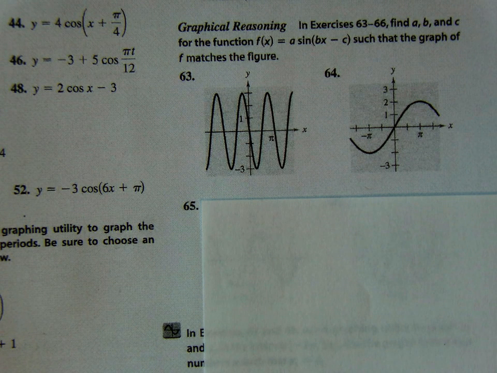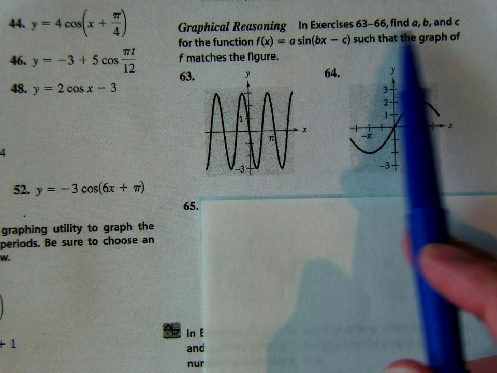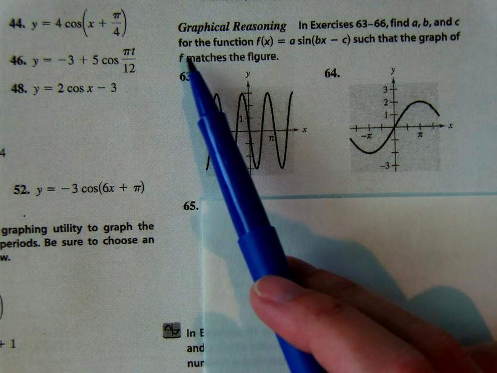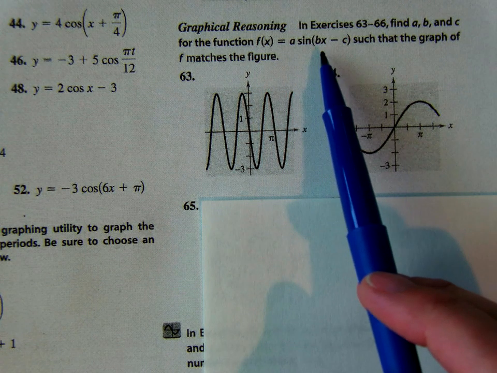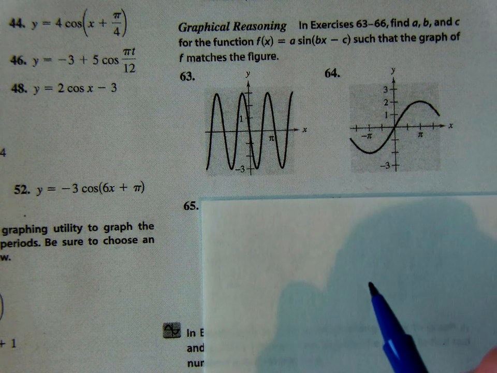Page 495, number 63. In the exercise, find a, b, and c for the function f of x equals a sine b of (x minus c), such that the graph of f matches the figure.